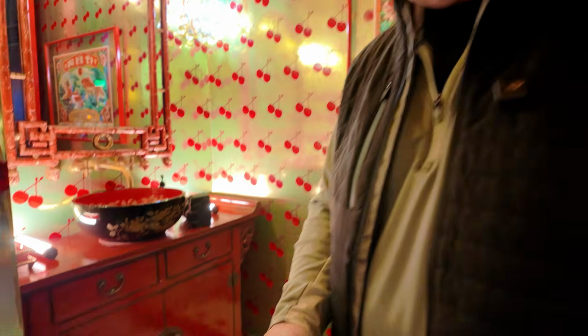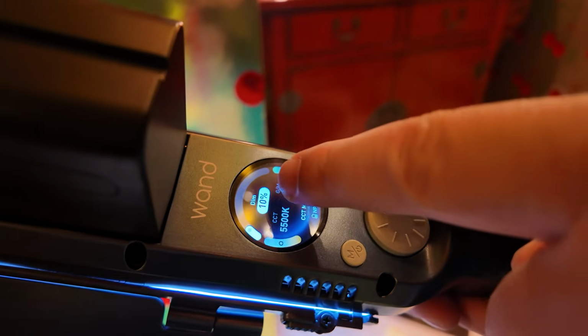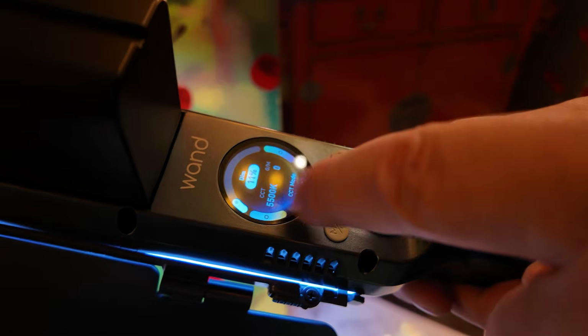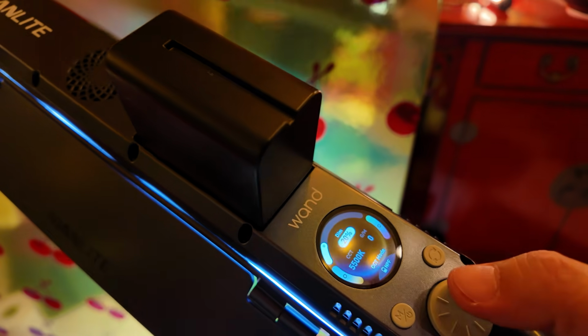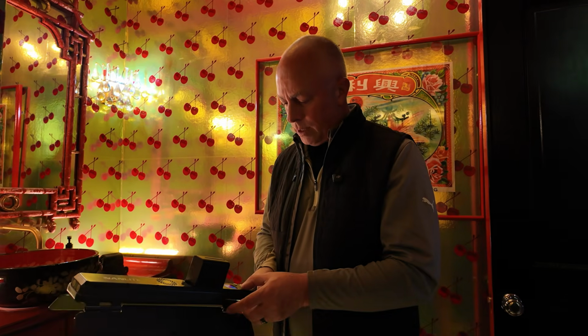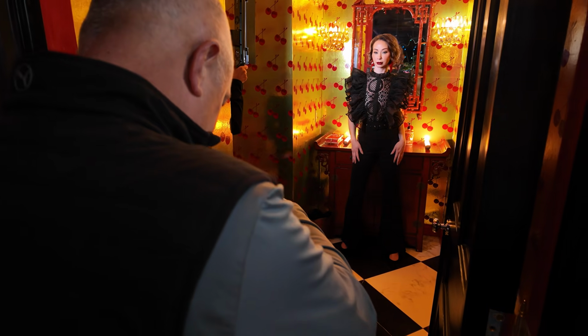So again, here we go, we're turning on the wand. Okay, you can see the color temperature's at 5500. We're only at 10% power. I might go and just spin the dial. We'll get crazy and go to 20% power. Same thing, all sorts of different modes. You can go RGB with it, right? So now we can get like a red light in here. You can do full RGB mode, but that's not what we're doing today. Let's get to it. Dude, this looks insane.